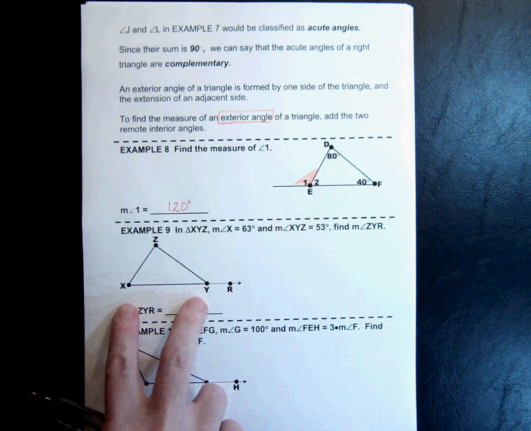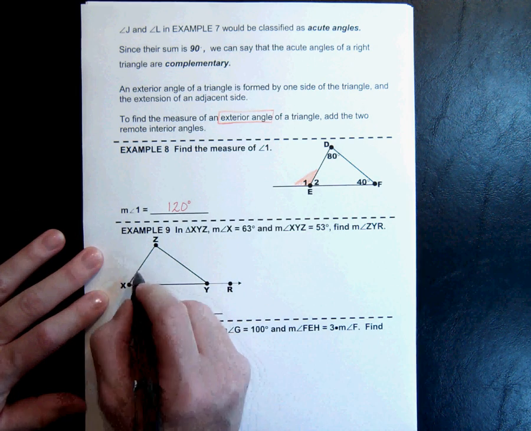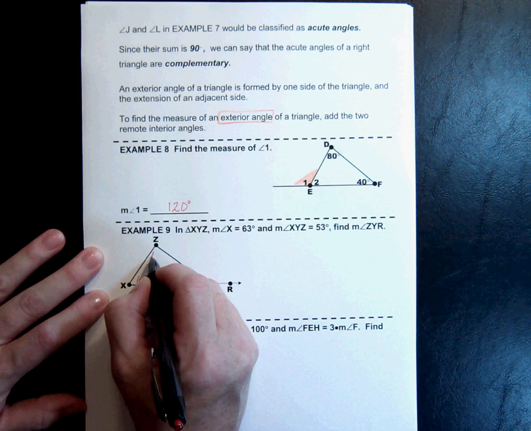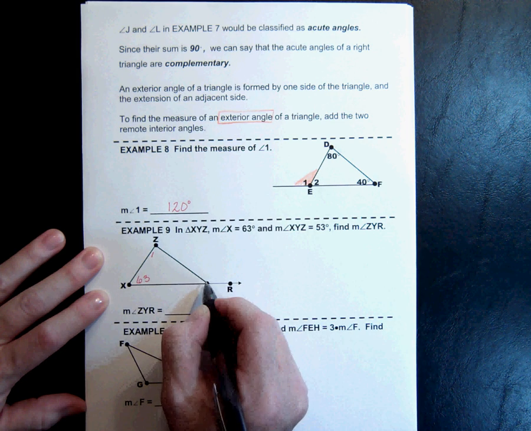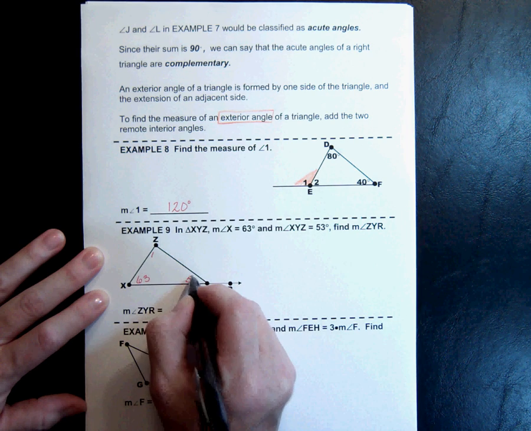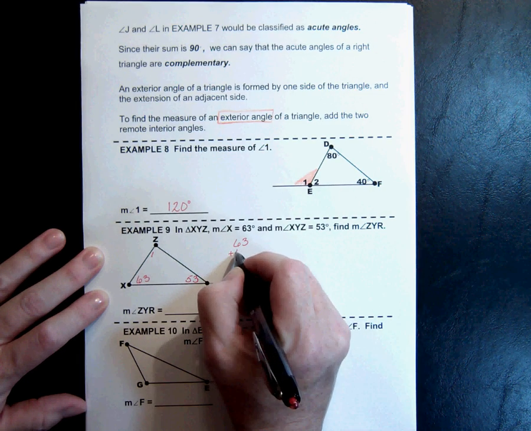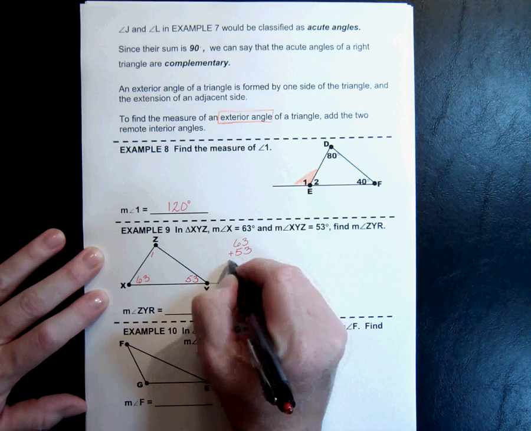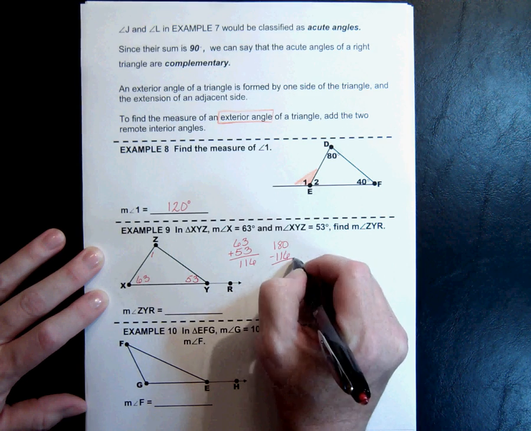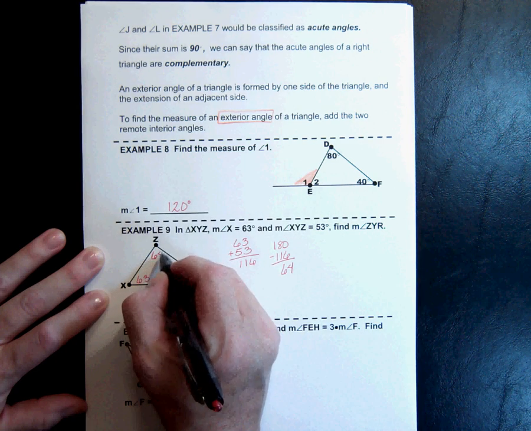Alright, so we could do this one. Angle X in triangle XYZ is 63 and angle Z is 53. If we add 63 plus 53, you're going to get 116. You take 116 and subtract it from 180, you'll get the measure of that other angle. So the measure of this angle is 64.